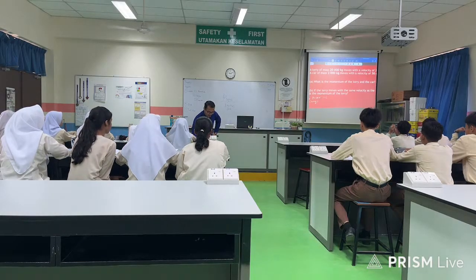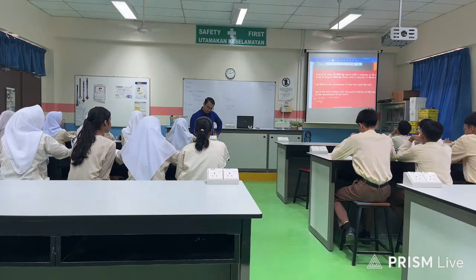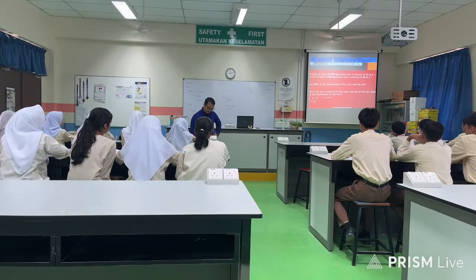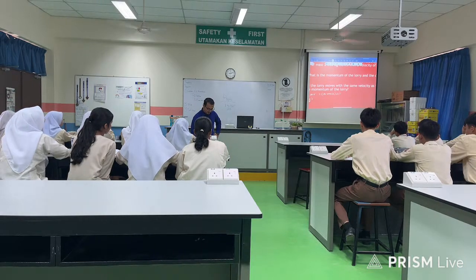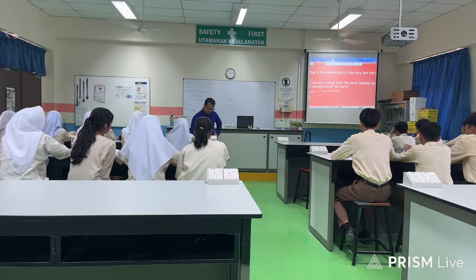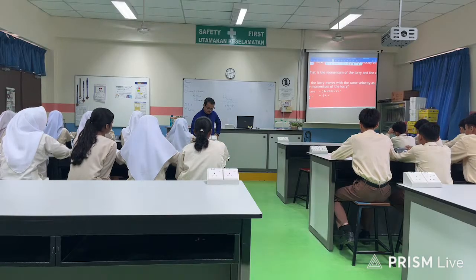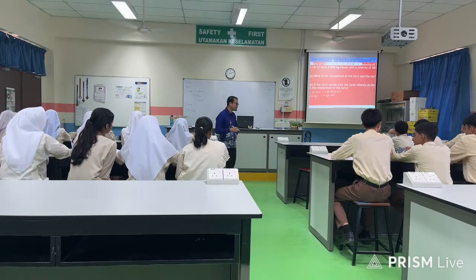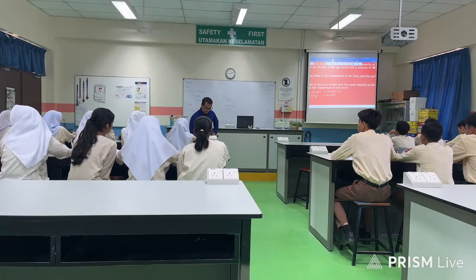20,000 kg must be in SI unit. And then the velocity of the lorry is 22. Okay, and then you calculate: 44,000. Okay, good. 44,000, and the unit of momentum is 440,000.